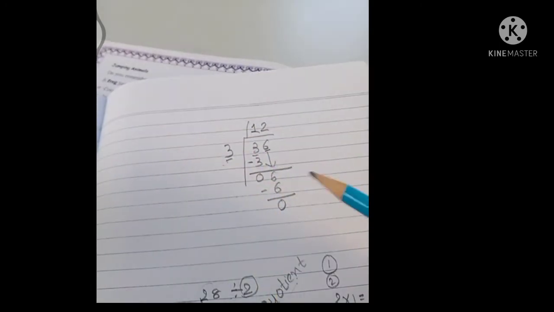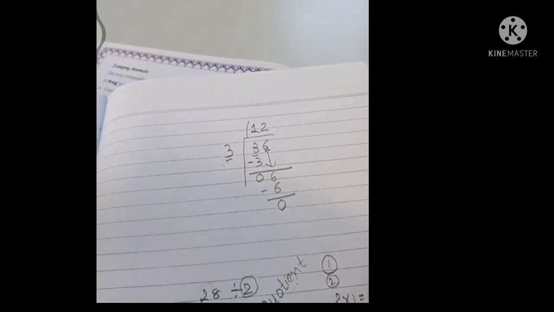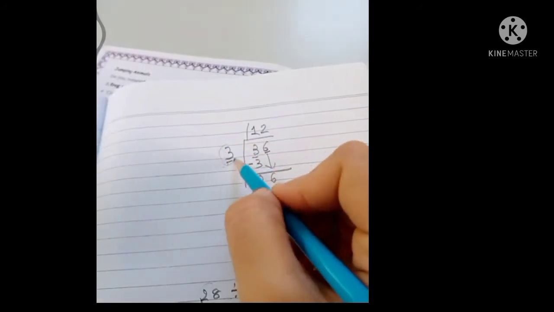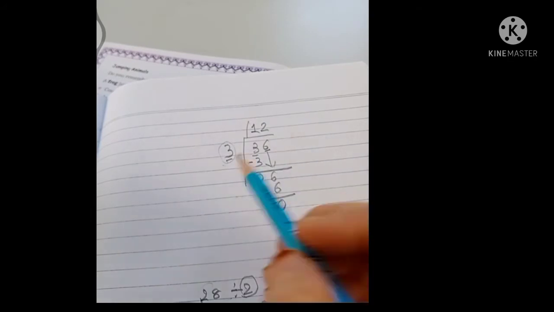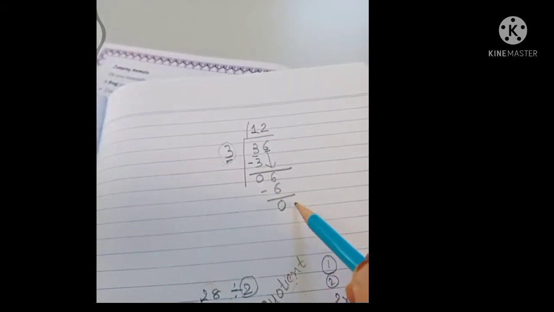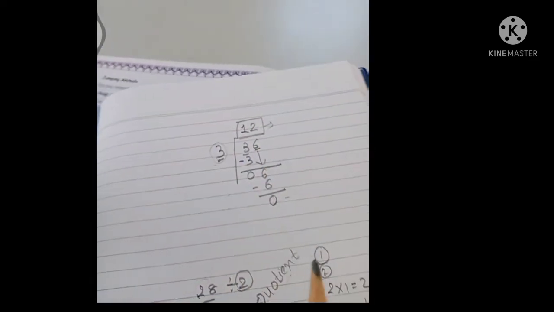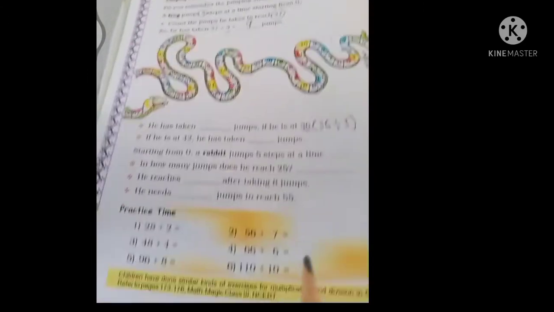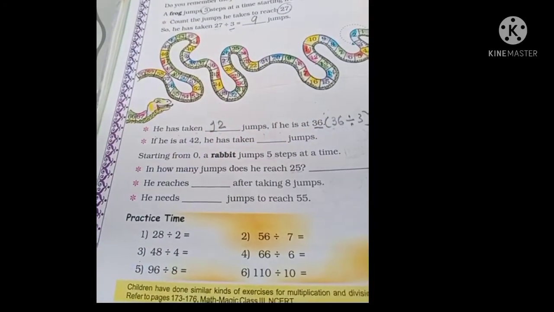Now students, it's not compulsory that every time you will get 0 over here. You might get something remaining, right? But it should be less than this number. यहाँ पे भले ही remainder 1 या 2 number आए, but इससे less होना चाहिए तो हमारा remainder होगा. Okay. So students, what answer do we get? We get answer 12. Means the frog has to take how many jumps? 12. So here in the blank we have to write down 12.